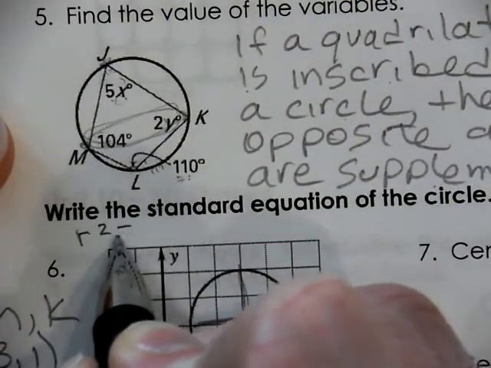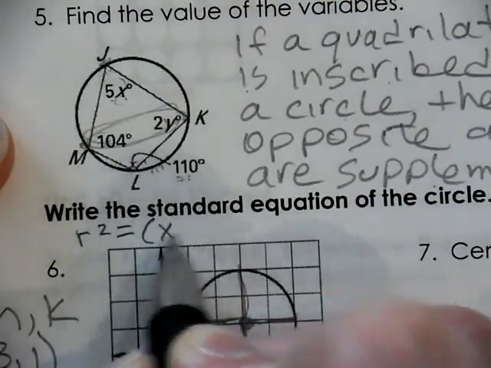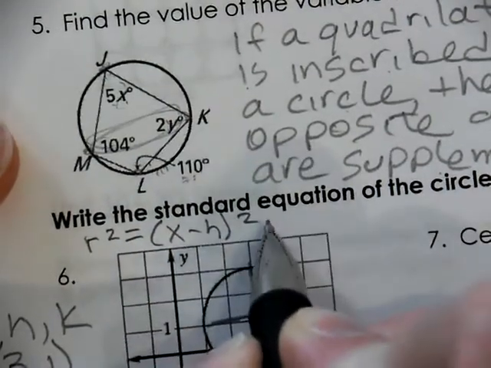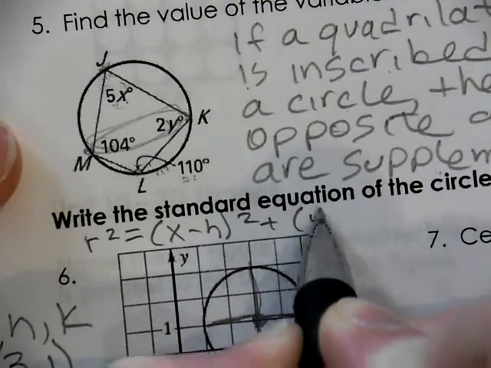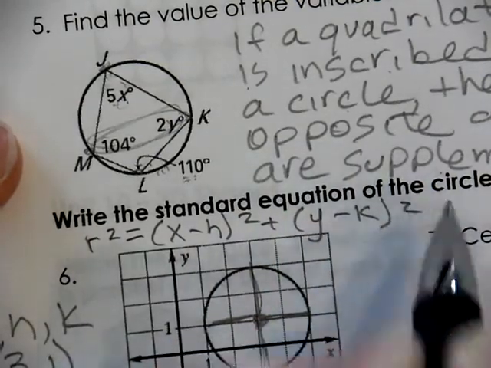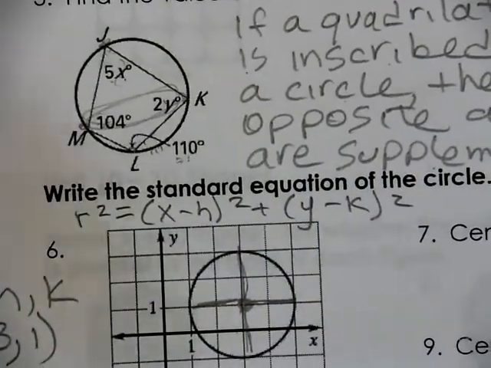R squared is going to equal x minus h squared plus y minus k squared. That's the equation of a circle.